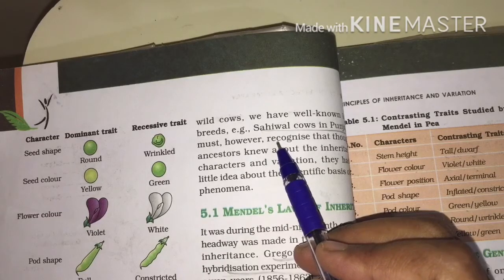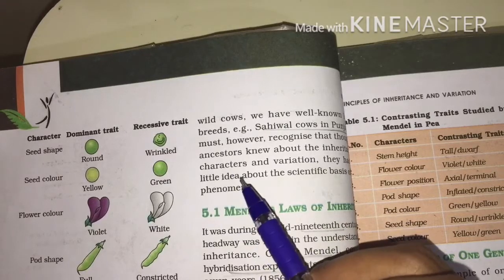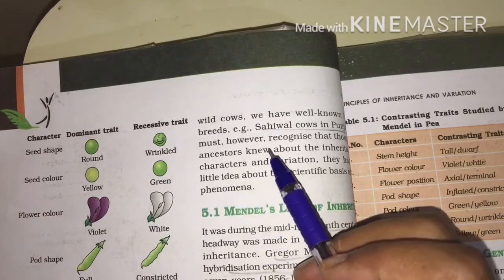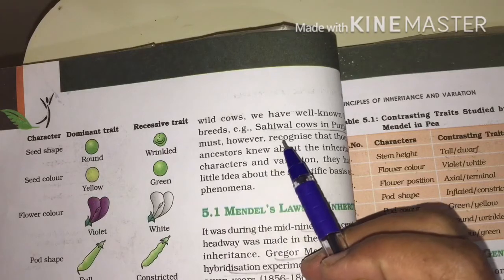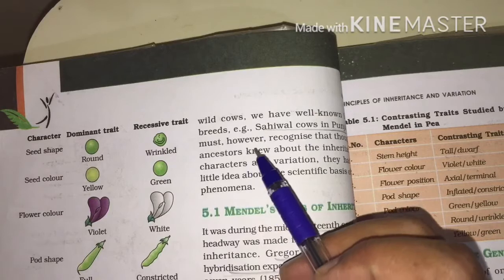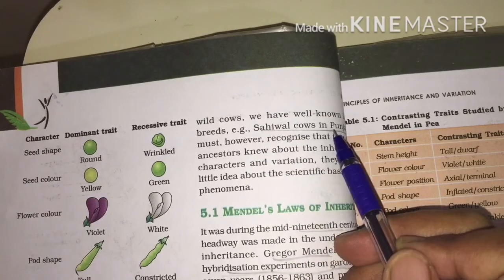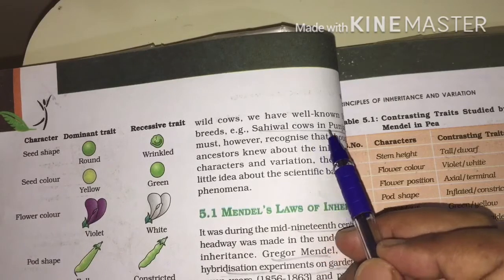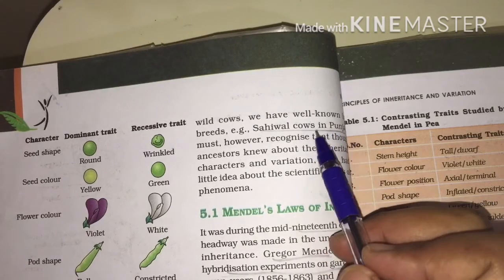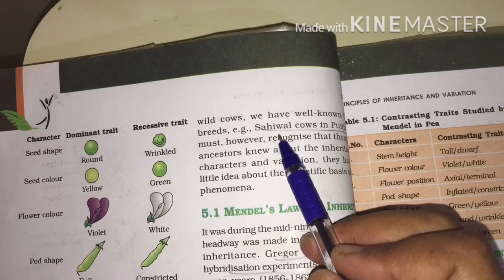That exotic breed Jersey has been got by artificial hybridization. By selecting the parents, it has been crossed, and the offspring they got they called Jersey, with some new characters: milk production is more, and it has a huge body size. Different characteristics have been selected and we have got it. Similar to that, we have Sahiwal of Punjab, which was also prepared like that, so many years ago.